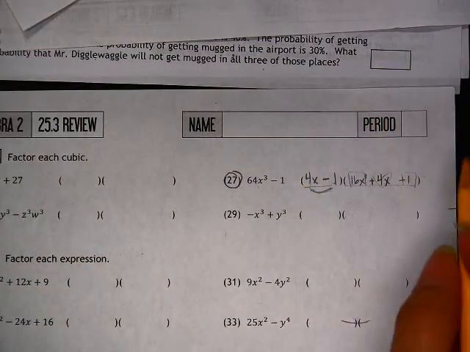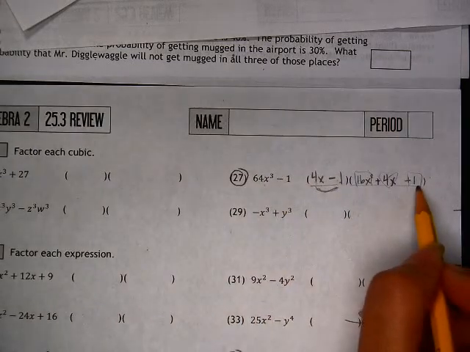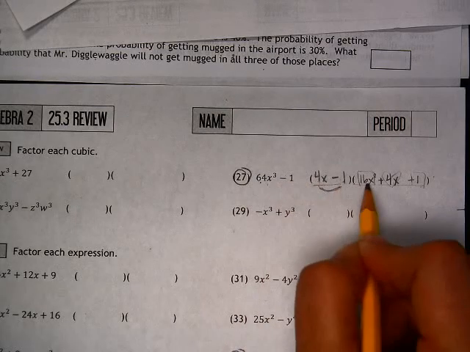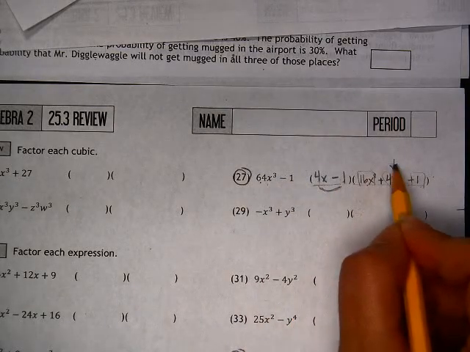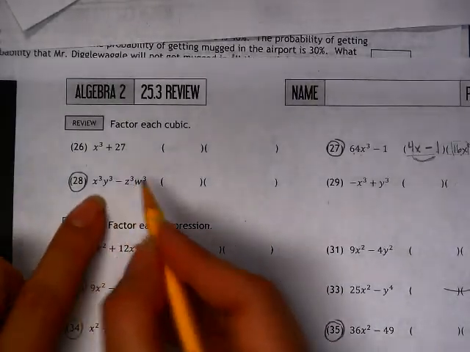Now, the other thing is that I need to have this times this gives me this. So there's really one option that could be. And I need this times this to give me this. So there's really only one option that could be. This is the only one that's really kind of tricky that we need to make sure we know how to do. So let's do that here.